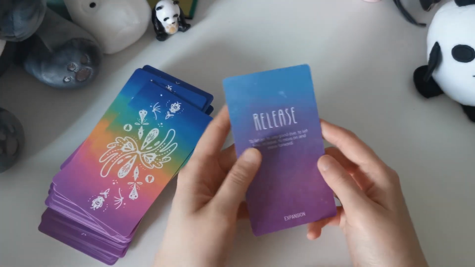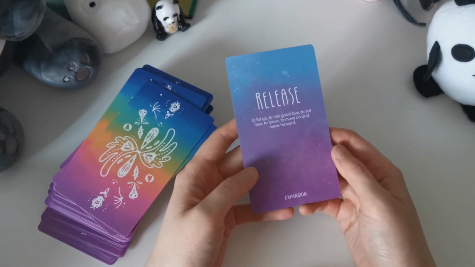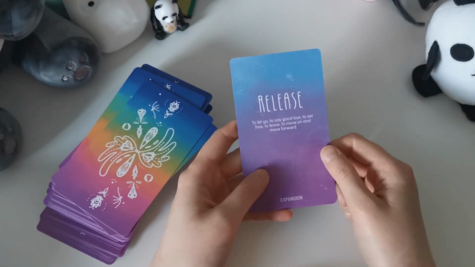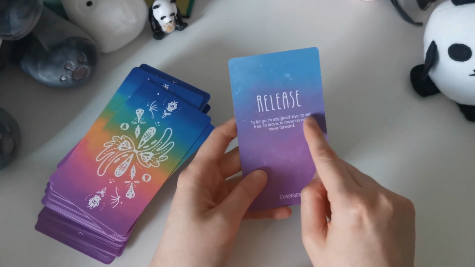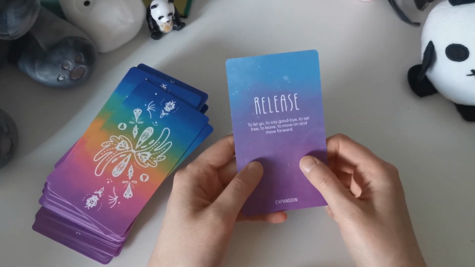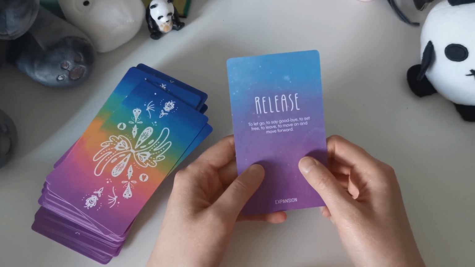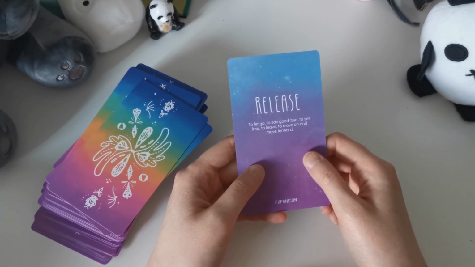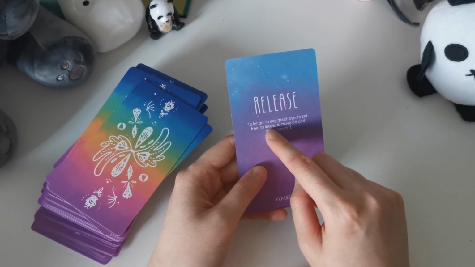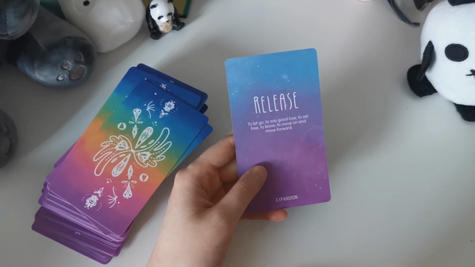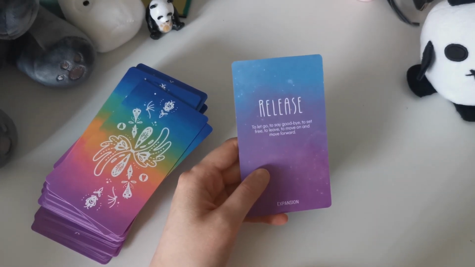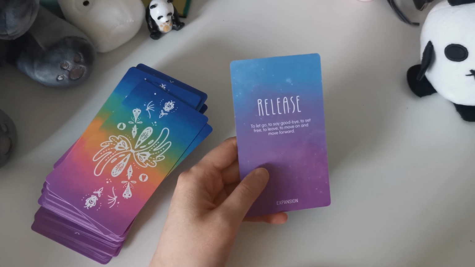Okay, so let's say you do a daily draw and you got the card release. You can just straight up do a reading using release, and you can read the quick little elaboration here to see if anything jumps out at you. Let go, say goodbye, to set free, to leave, to move on and to move forward. And let's say the word to leave really jumps out at you, and intuitively it brings up the messages that you need. Like, okay, this is what I want to leave behind.